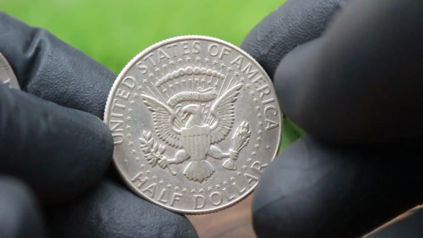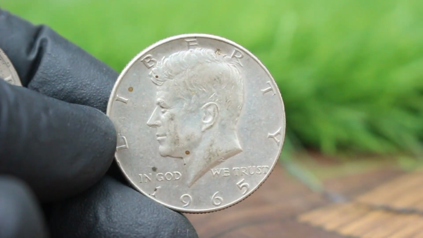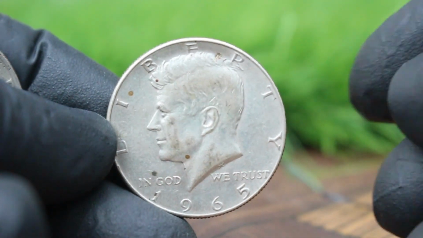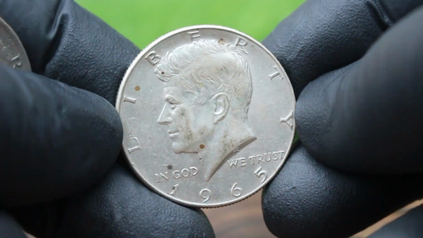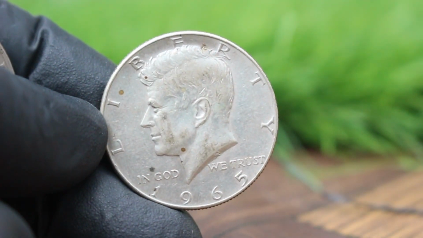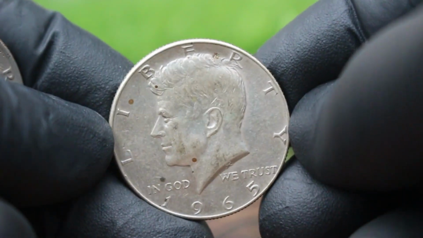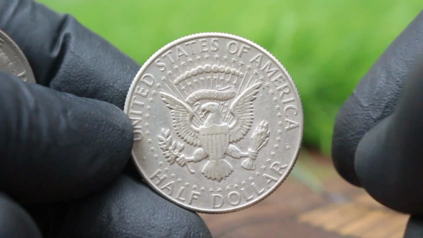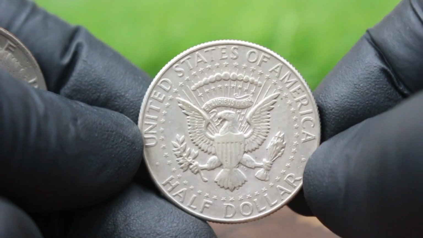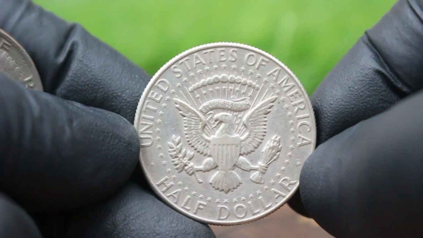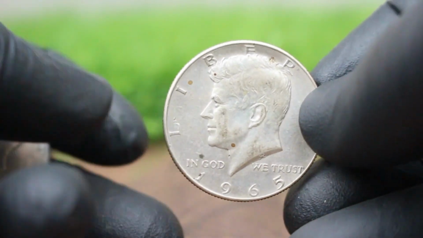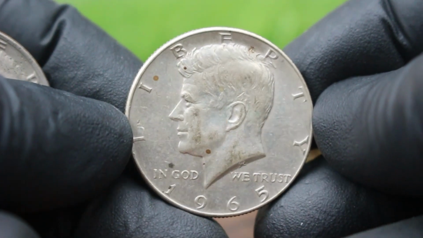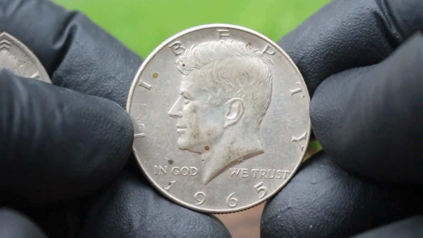However, circulated examples with natural aging, like the one described, are also appreciated as affordable entries into silver coin collecting. These coins are often passed down through families or discovered in older collections, serving as small yet tangible connections to Canada's mid-century history. Even with some wear and spotting, the 1965 Canadian half-dollar remains an enduring and attractive piece of Canadian numismatic history. It symbolizes both the artistic heritage and the changing economic realities of its time, and continues to be collected and admired today.